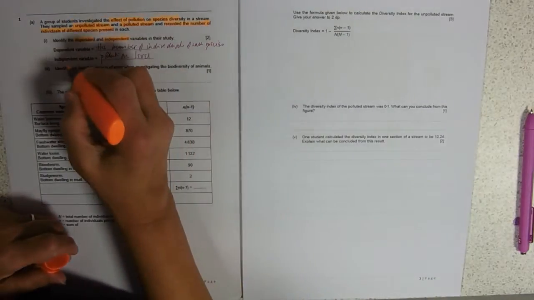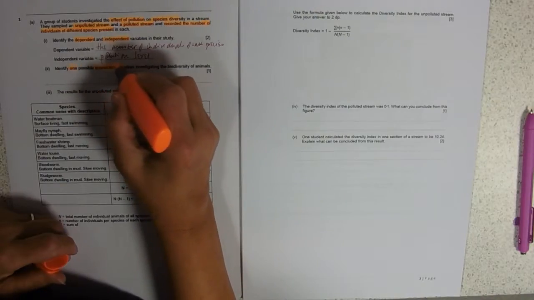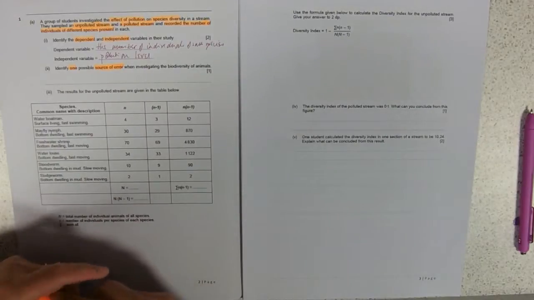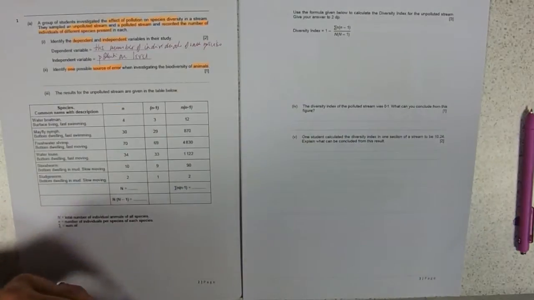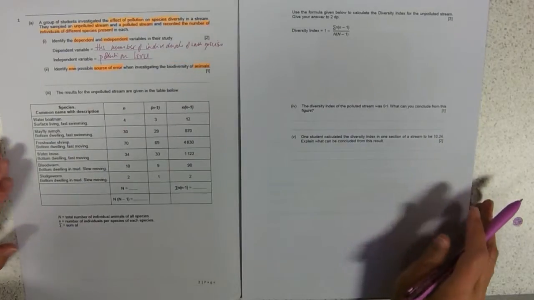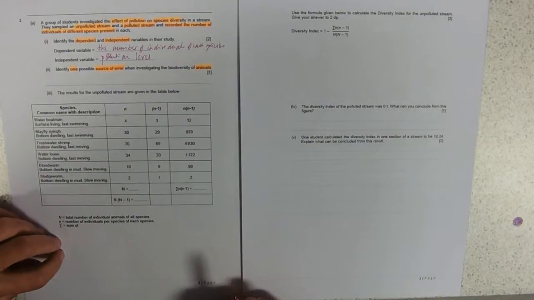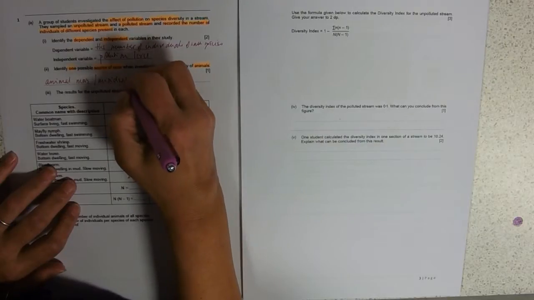Identify one possible source of error. So this is where you really needed to do a little bit of thinking here. When we're doing animals, the problem with animals is that they move about. So you might not be able to catch them all in your area of sampling. You might count them twice if you're just pointing at them. So animals move. They might have misidentified them, so misidentification is always an issue.